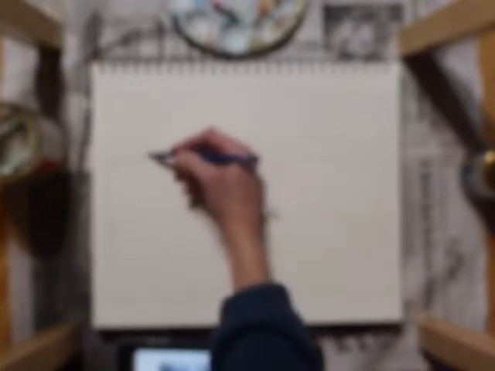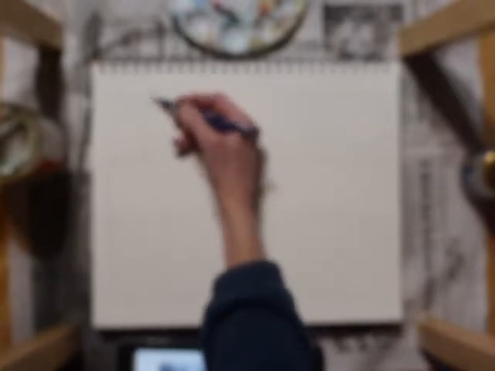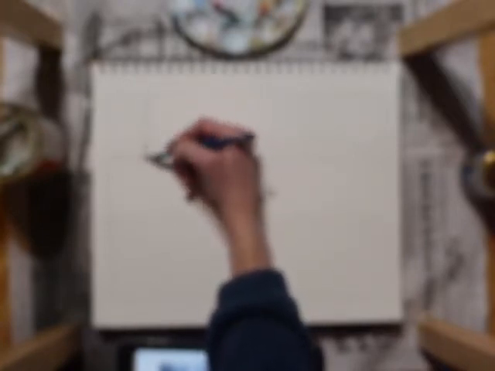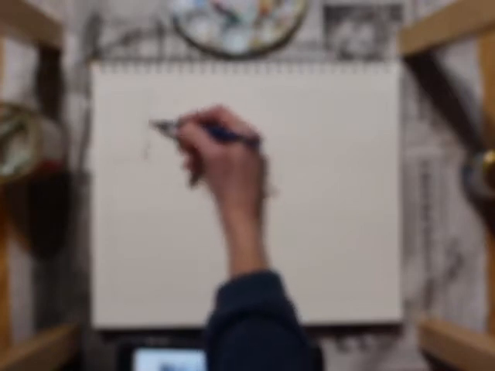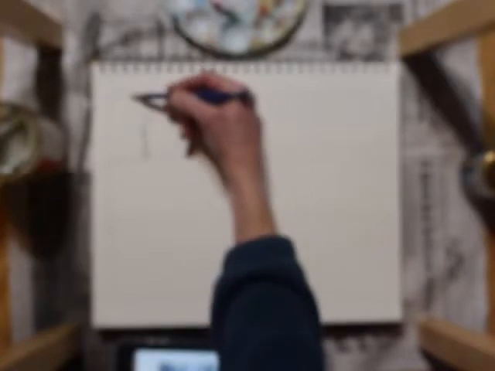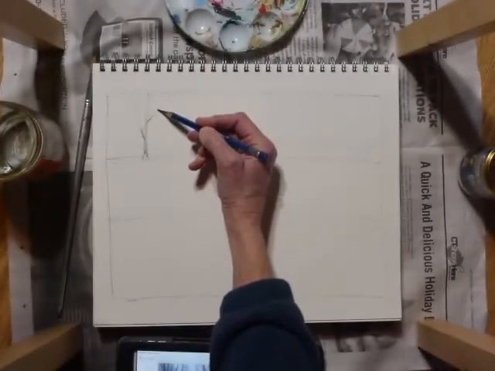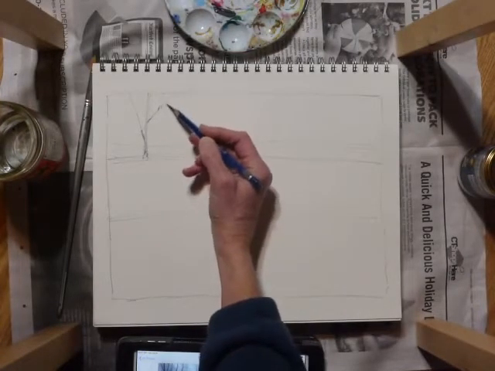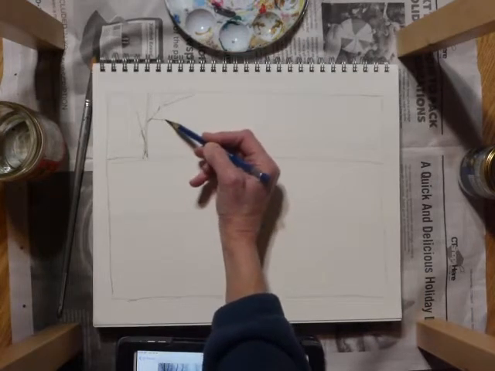Go back to our references. I'm just going to draw some trees, and the way a tree works is it has a trunk and it has some large branches, smaller branches come off from there.